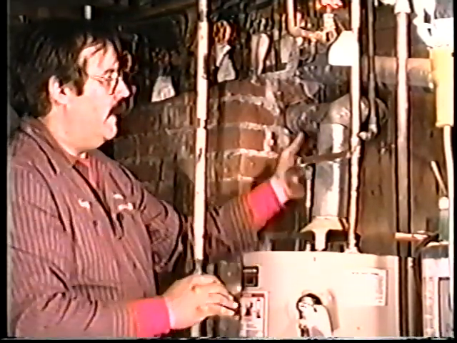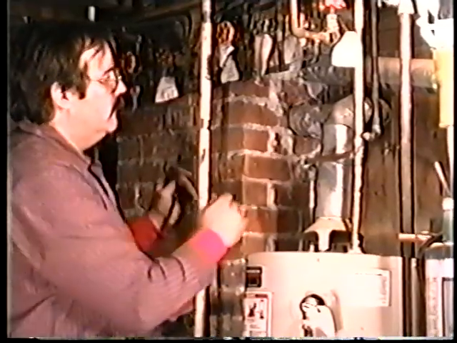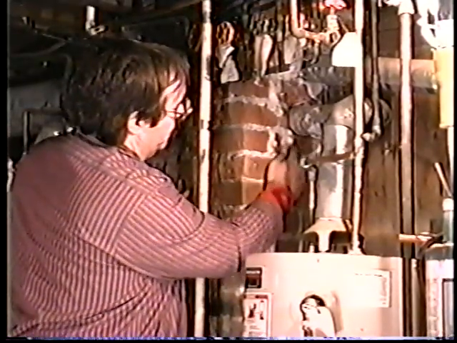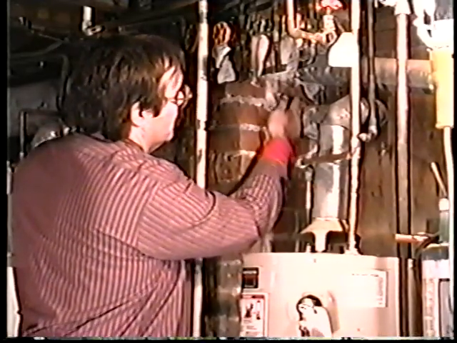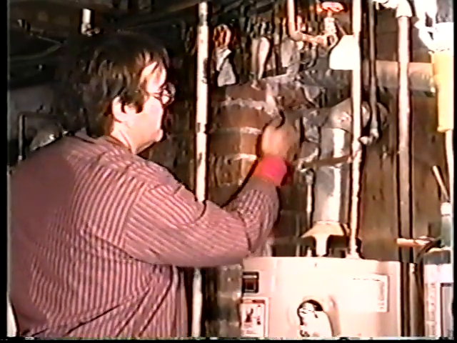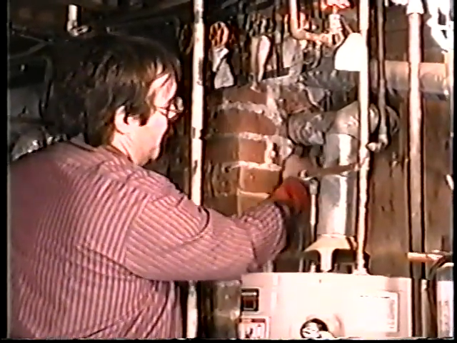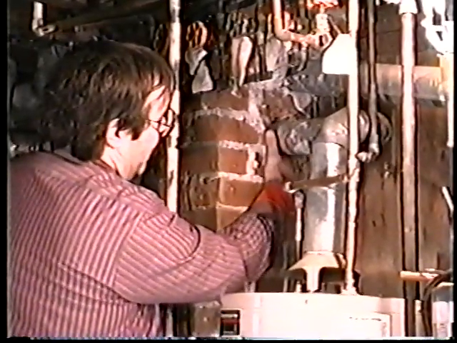Okay, and that basically finishes the flue piping, and then you have to make sure that the space around the flue pipe at the chimney is filled with cement, furnace cement or actual concrete, to make that connection tight at the chimney. And that's the installation of a gas-fired water heater.